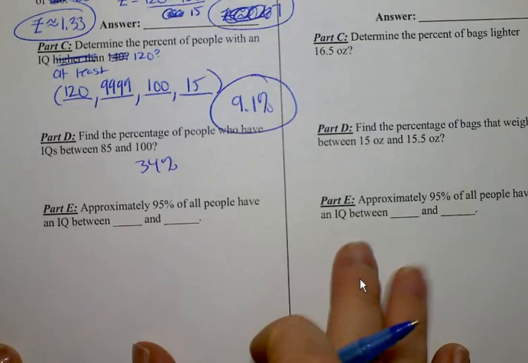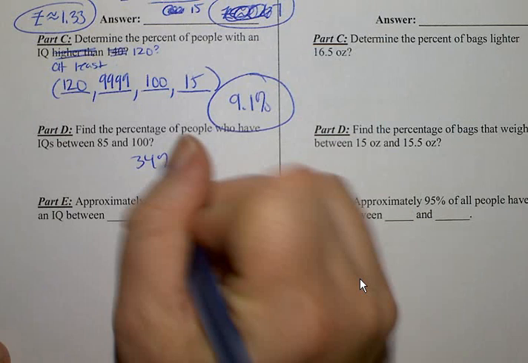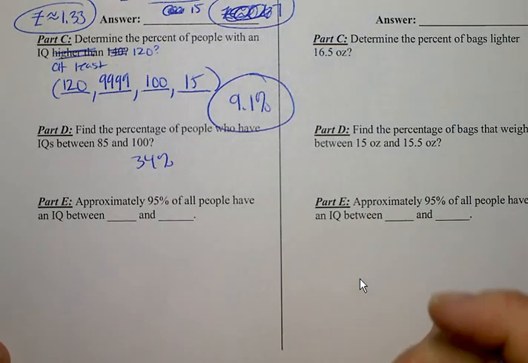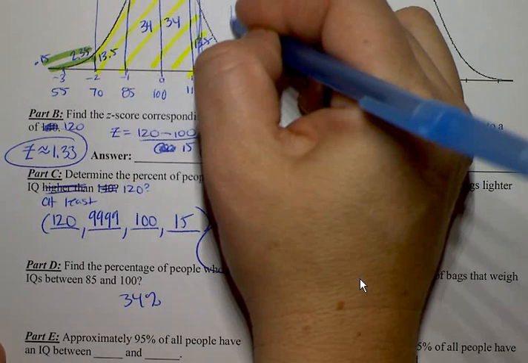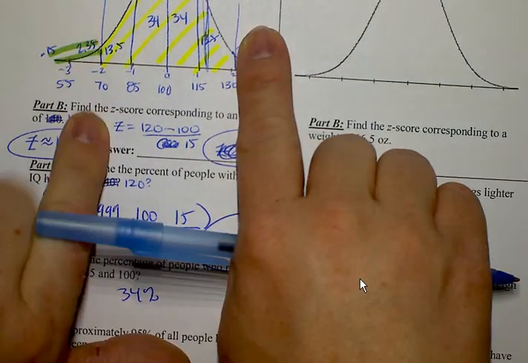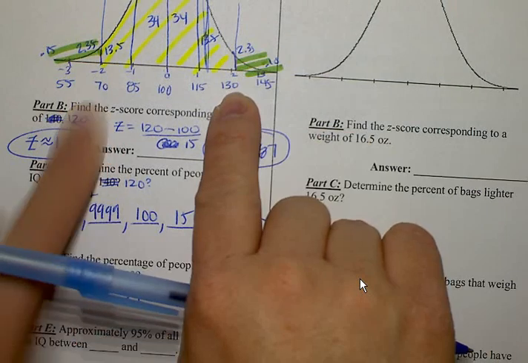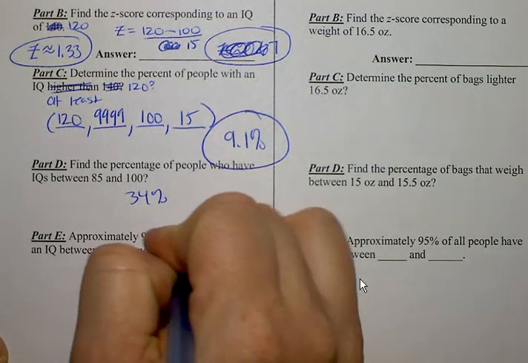Okay, going down to the last one. Approximately 95% of all people have an IQ between, so remember 95% is between -2 and +2 z-scores. So what numbers match up with those? It would be between 70 to 130. Okay, going on to the next one.